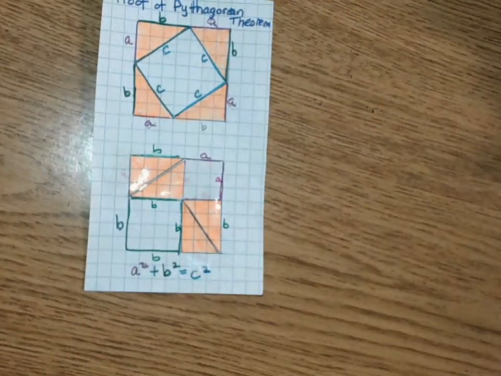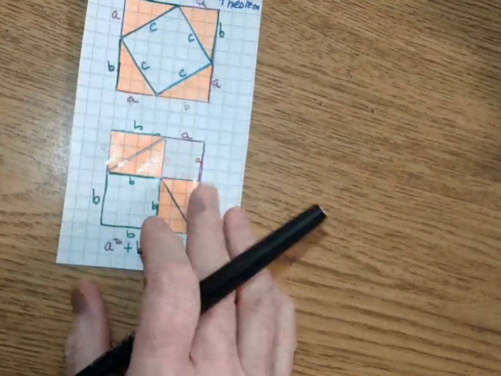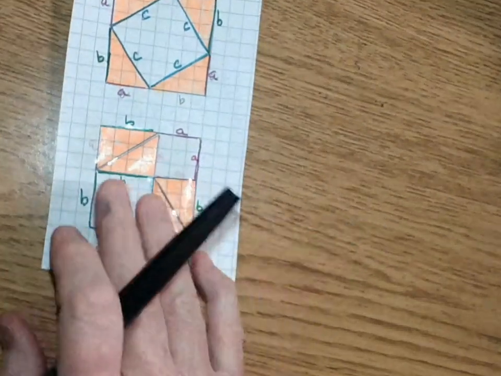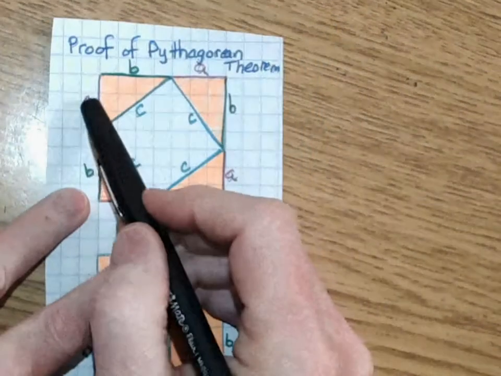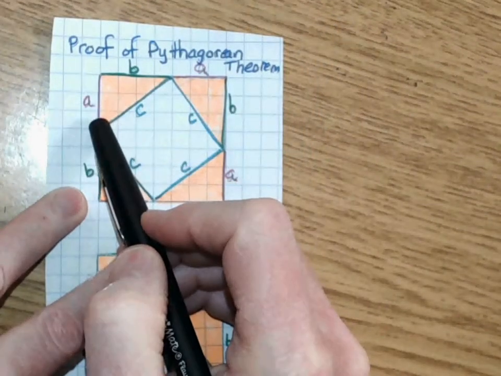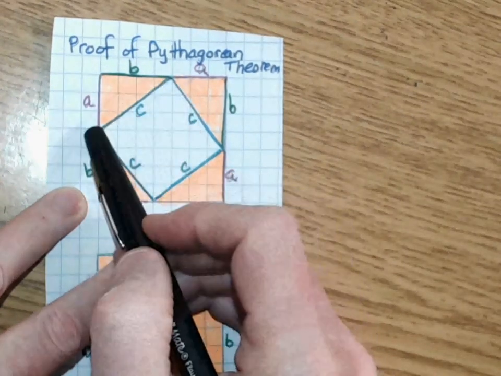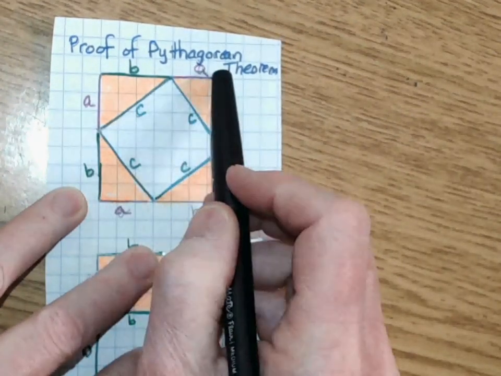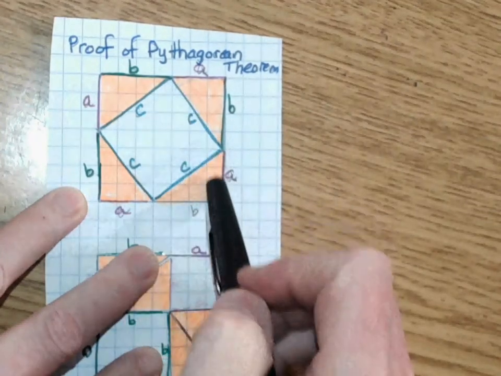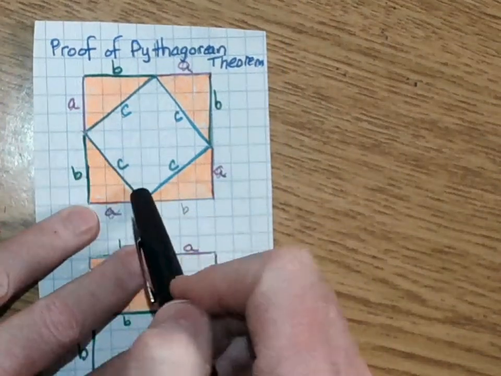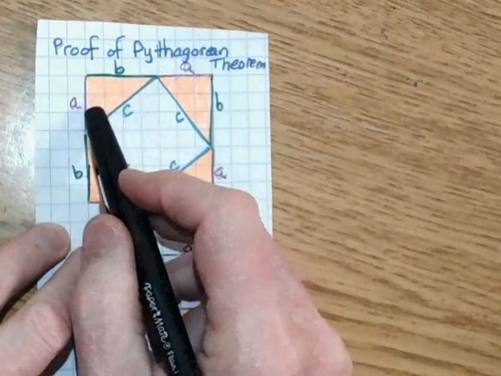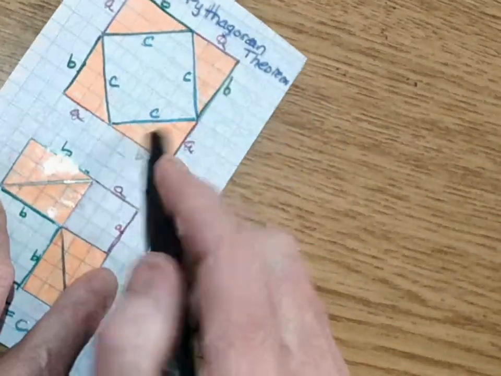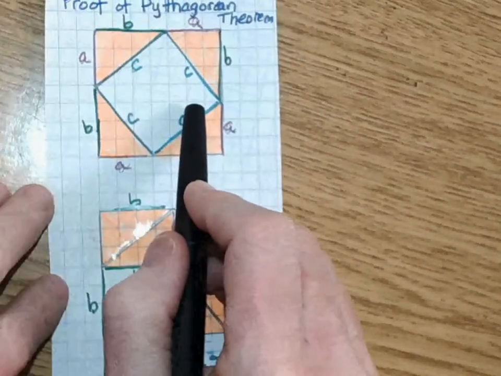And this one's a little bit complicated, but we'll do this one together too. This is one of the ones that the book likes to show you. Notice here I have a right triangle, where one leg is A, the other leg is B, and then a hypotenuse. This is the exact same triangle, and this is the exact same triangle, and the exact same triangle. So notice that on the inside, I have a square. This is a square, every side is C.